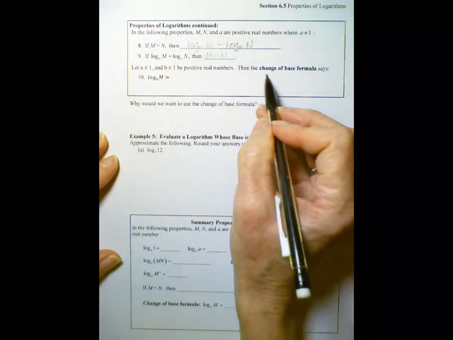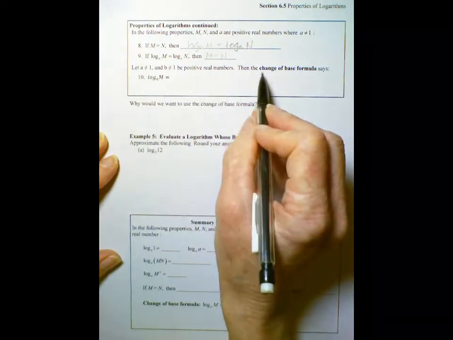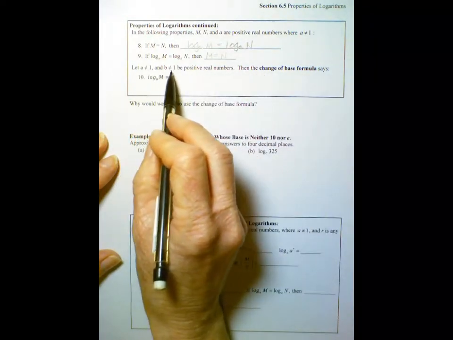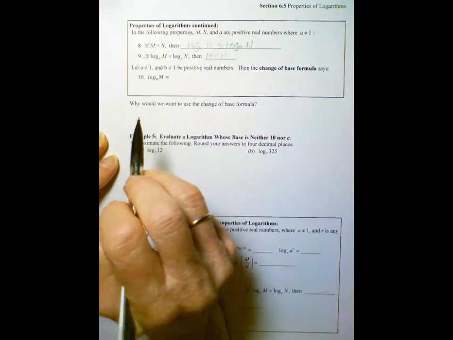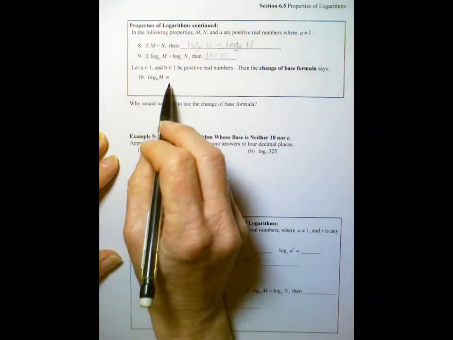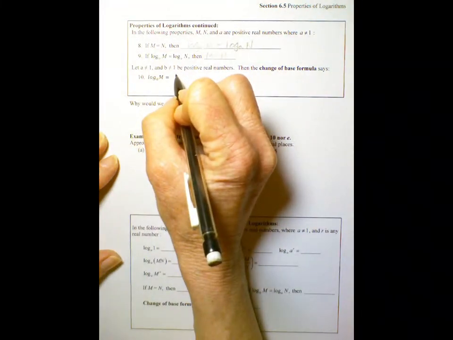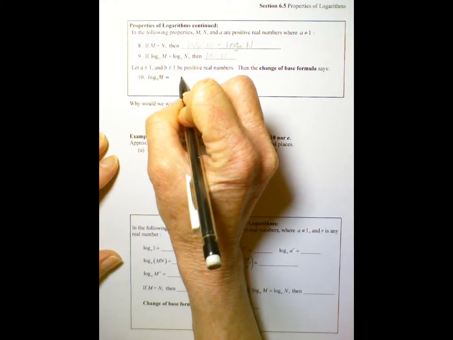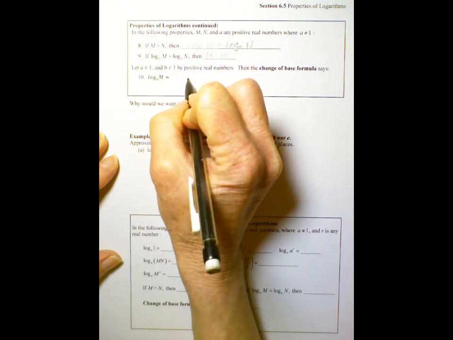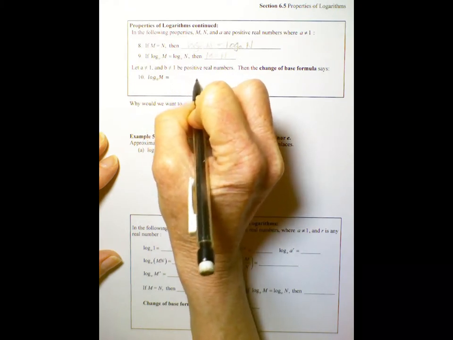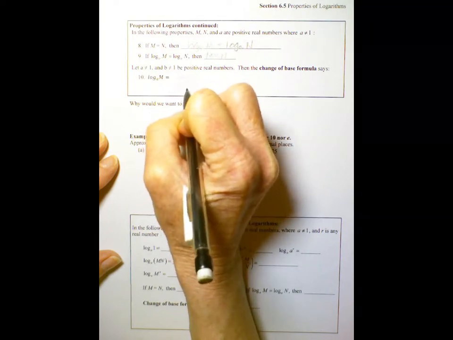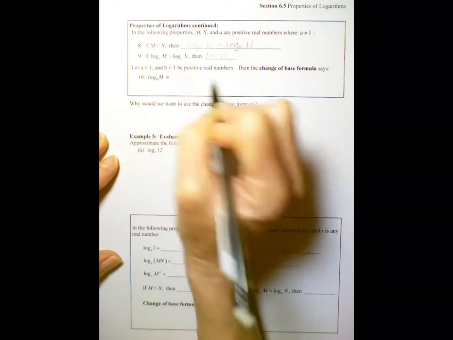And for our formula, we have something called the change of base formula. As long as a is not 1 and b is not 1 and they're positive real numbers, then the change of base formula says the log base a of m is equal to the log base b of m over the log base b of a.